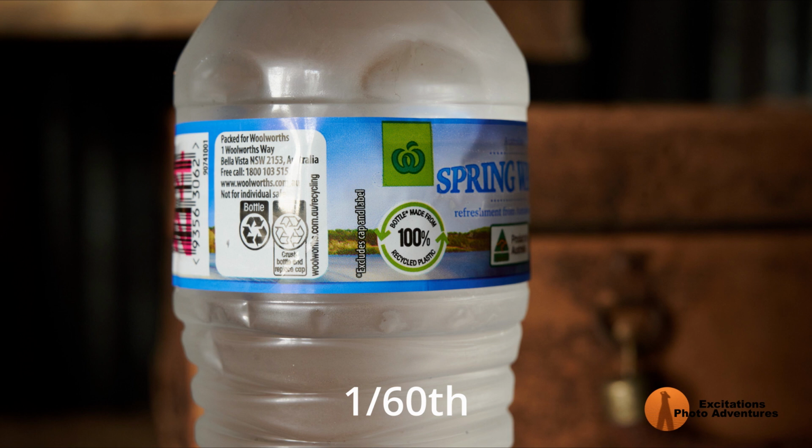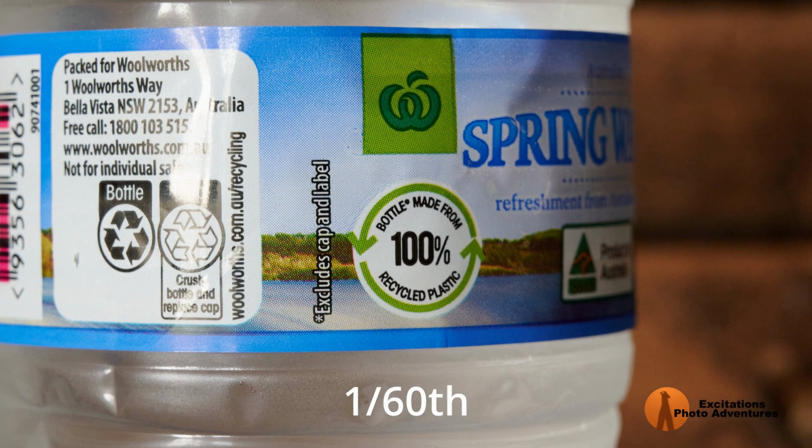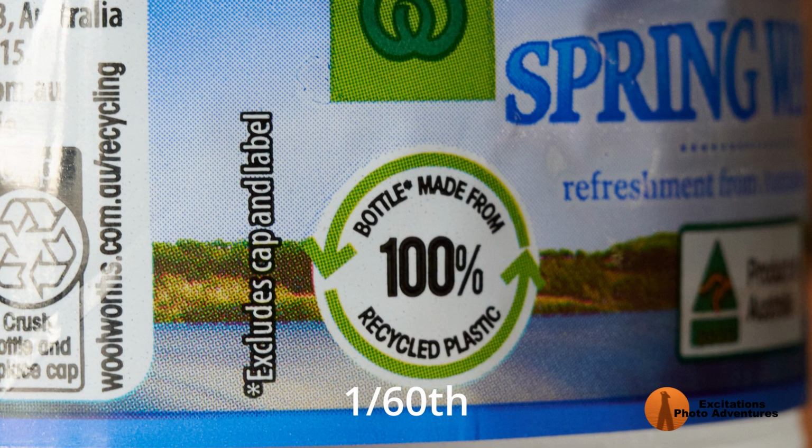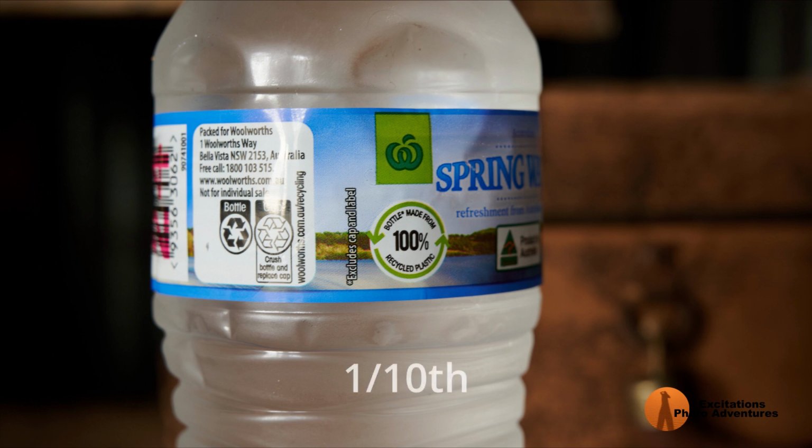This shot here of the bottle is taken at a 60th of a second. If we zoom in to the label or the recycled part of the label, it's fairly clear. There's a little bit of a focus issue, but apart from that, it's fairly clear. So I was able to handhold the camera and keep it steady.